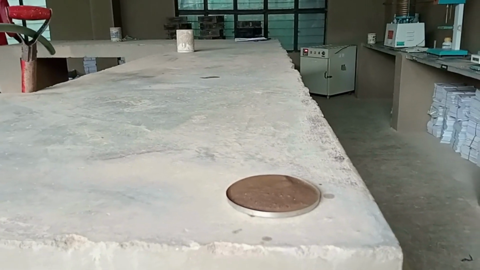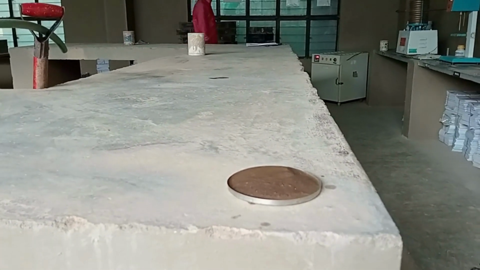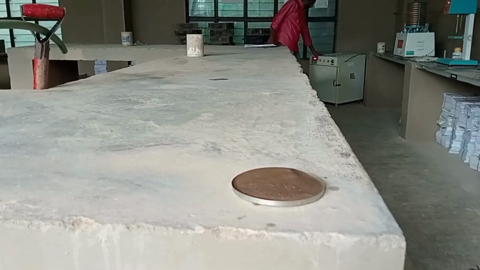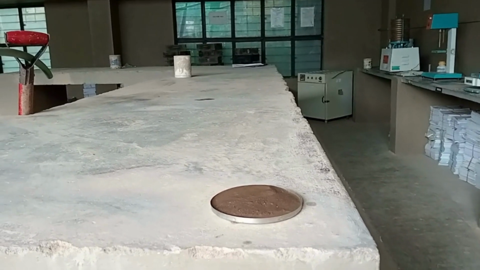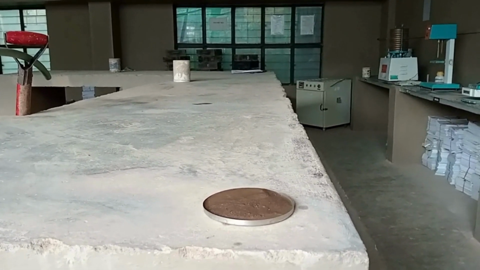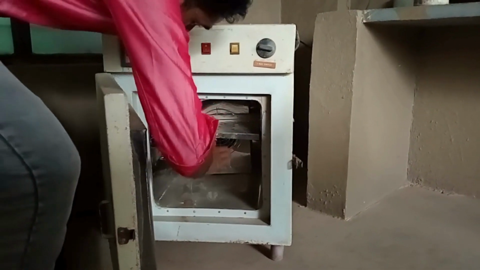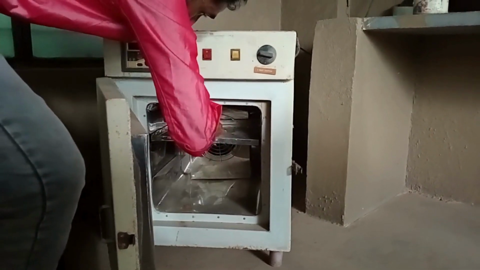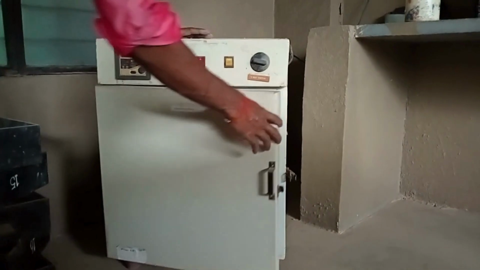Now here we have taken 150 gram of washed sand in the sand washer. Now this washed sand we should keep in the oven to remove its moisture content. Now we should keep the washed sand in the oven. Close it.